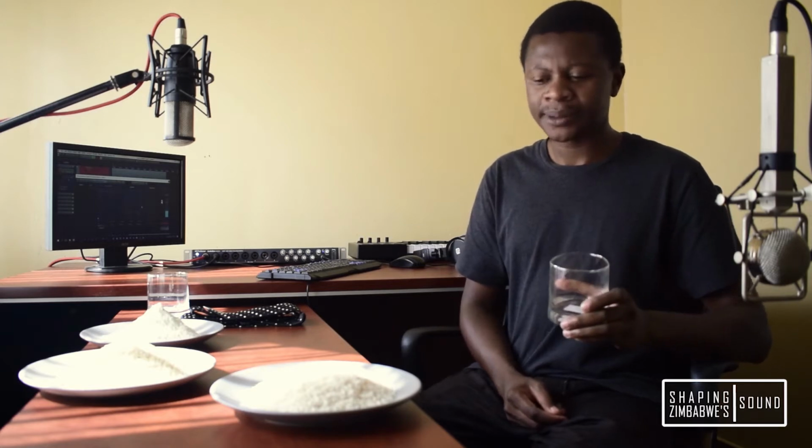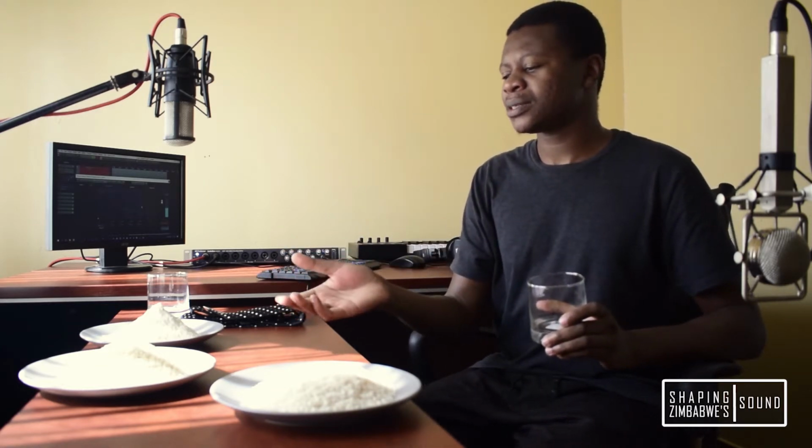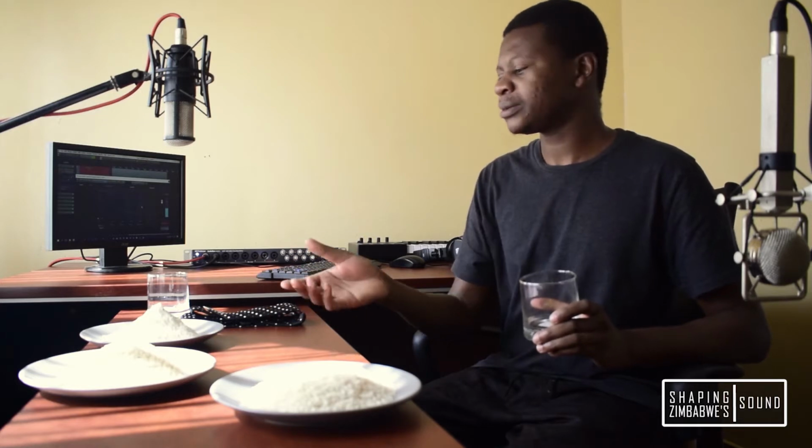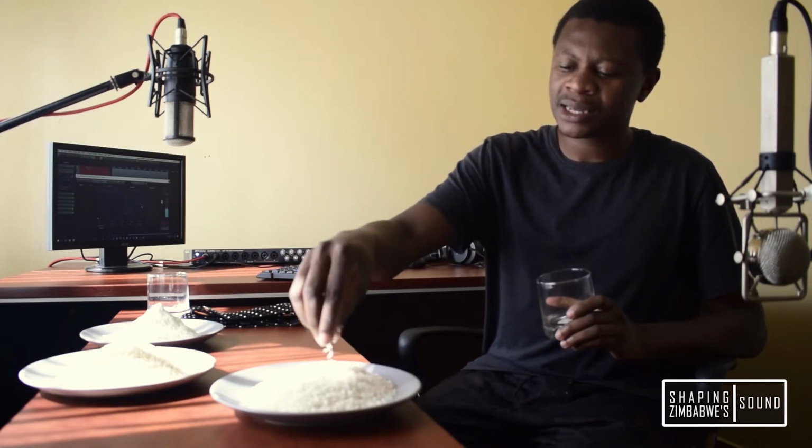So I'd like to see how this glass is going to respond when it's empty, like its natural sound, and then when we add the rice, and then when we add smaller grains, which is sugar, and then with even finer grains of flour, and basically checking how these parameters, like grain size and density, influence the type of reflected sound that is going to come from our glass.